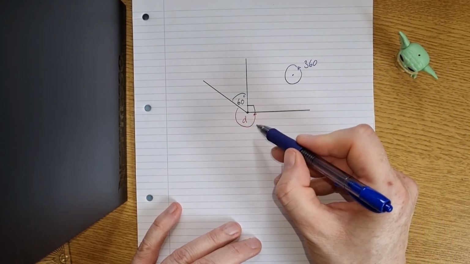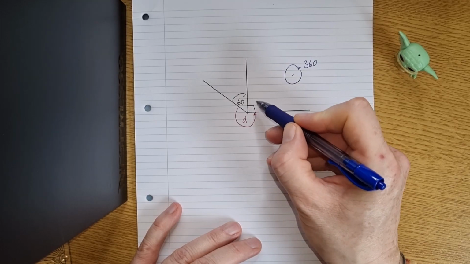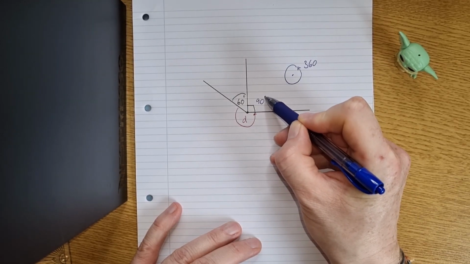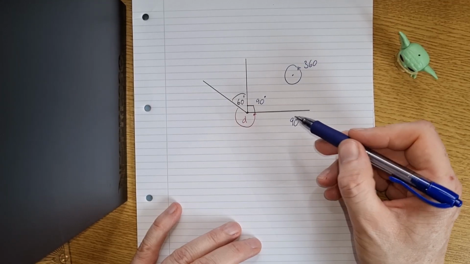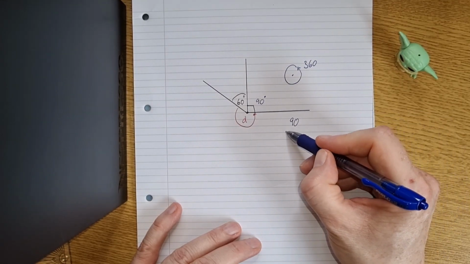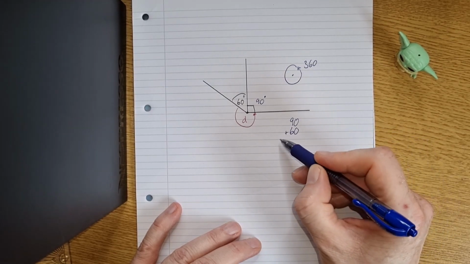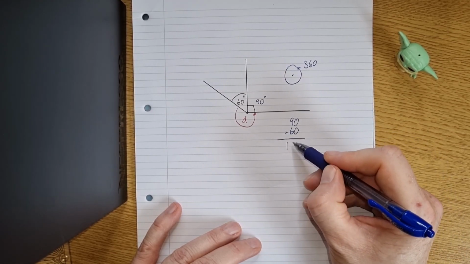What have I got? Well, here, this little square box here means it's 90. So I'm going to do 90 plus, what else do I know? Well, I've got 60 plus 60 degrees. If I add that together, I get 150.